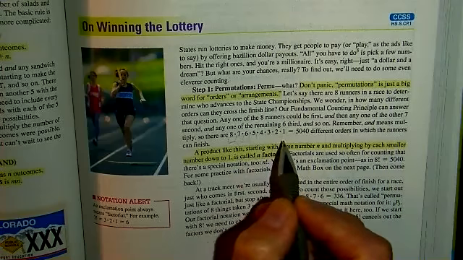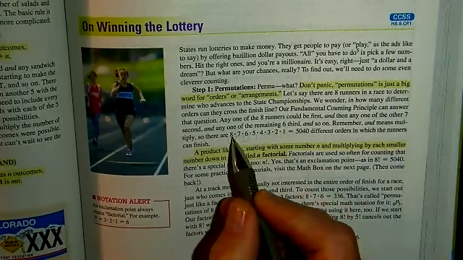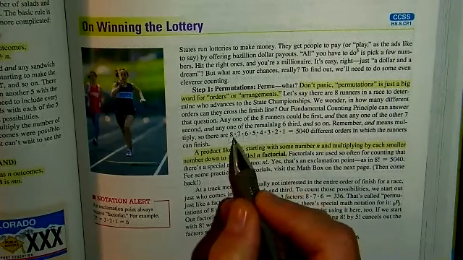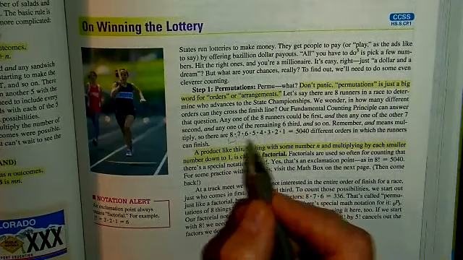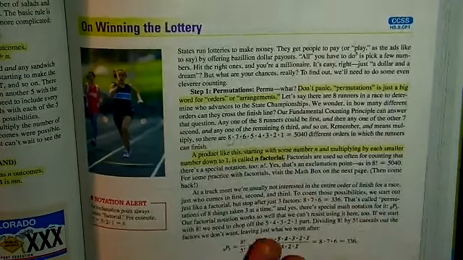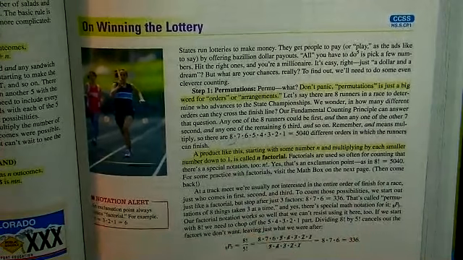It comes in as a product, and no matter how many items I start with, the number of permutations will always be that number factorial, if you understand factorial to mean this particular product. Okay, so that's the basic idea of what a factorial is.